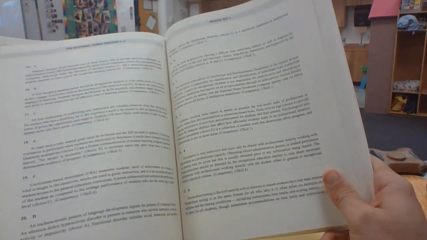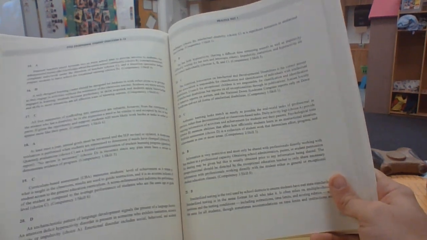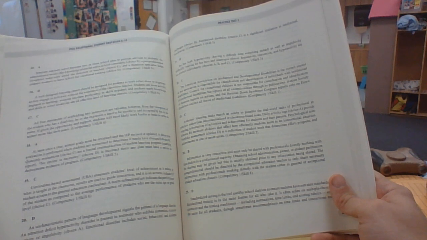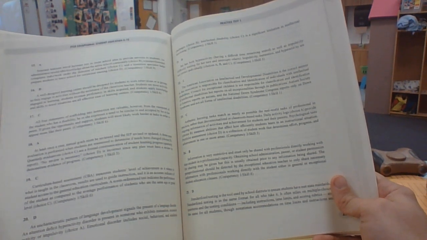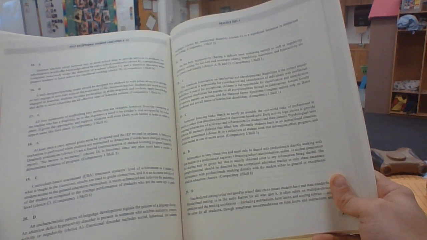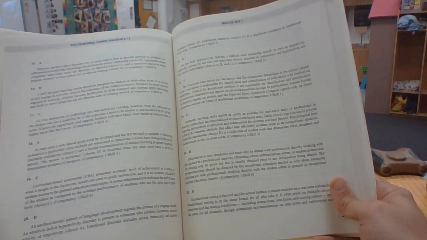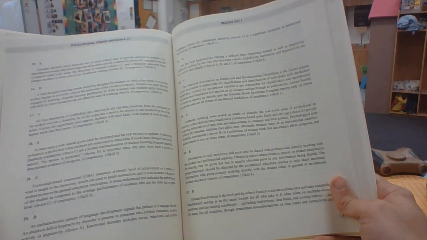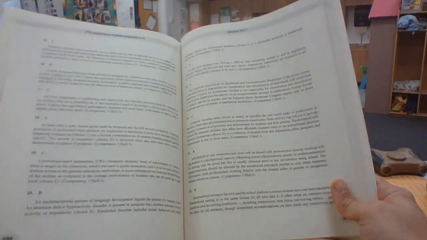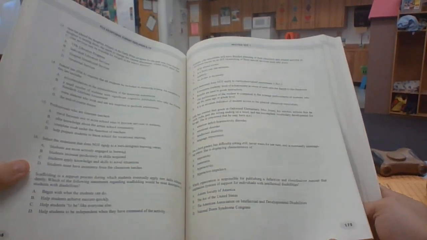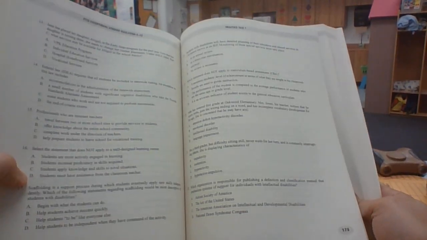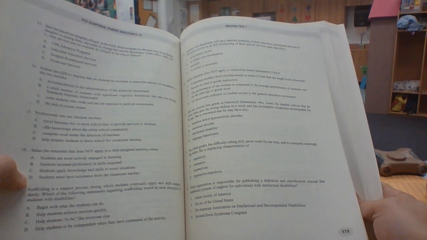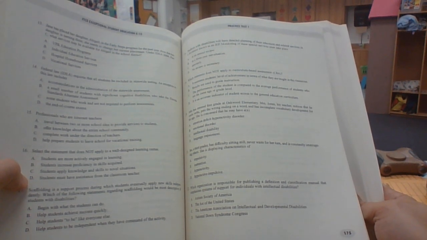19 is C. Curriculum-based assessment, CBA, measures students' level of achievement as it relates to what is taught in the classroom. Results are used to guide instruction. It's an accurate indicator of students' access to general educational curriculum. A norm-referenced test indicates the performance of a student as compared to the average performance of students of the same grade or age. So 19 is C. The performance of the student is compared to the average performance of students who are the same age or grade level.